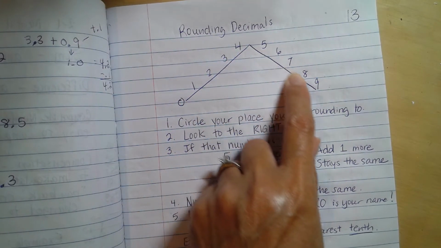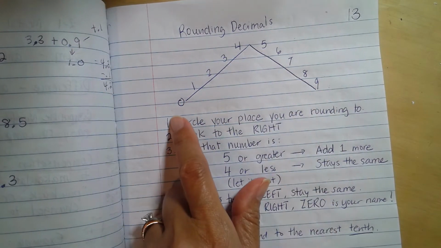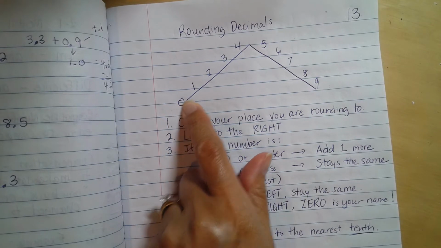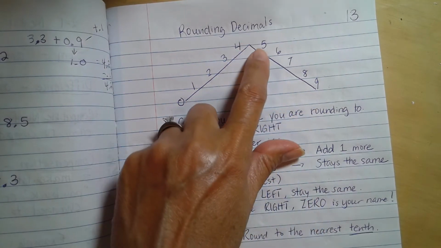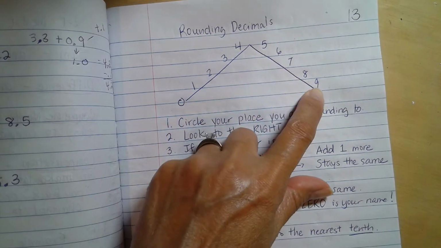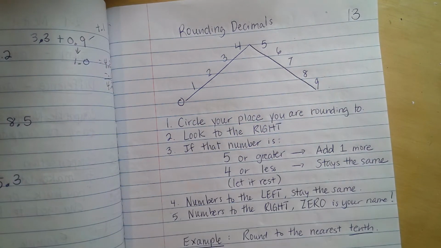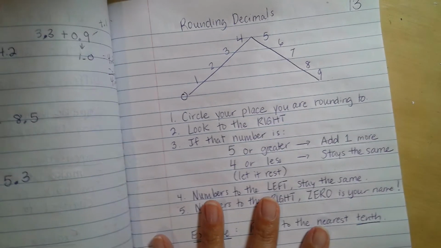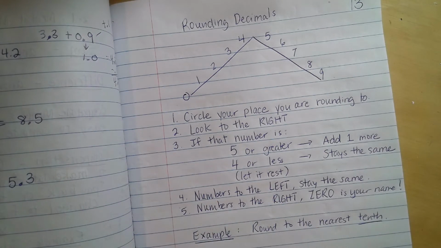very wide V, so an upside down one. And then on the left-hand side, you're going to put your numbers 0 through 4. And then on the other side, you're going to put 5 through 9. Okay, so this should be review as far as rounding. Okay, this is what we're going to be working on, but rounding with decimals and not whole numbers.